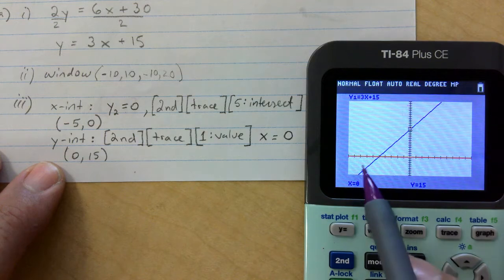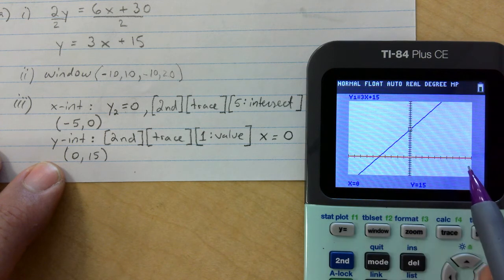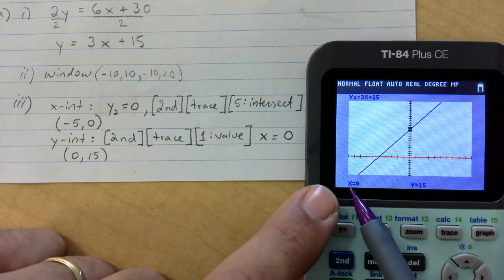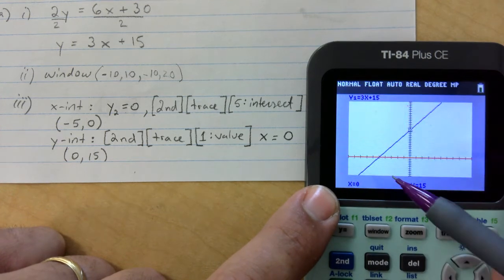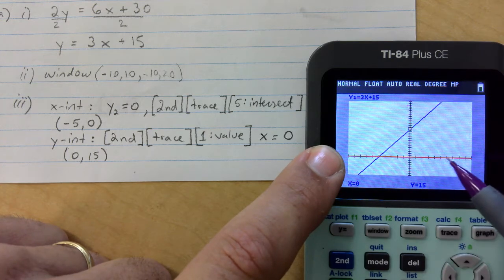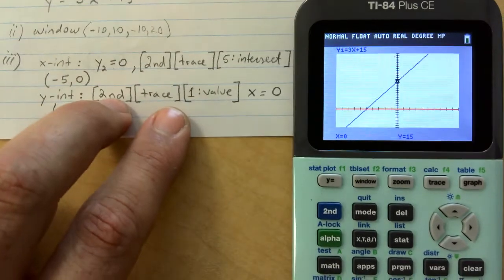So you're thinking, what about this line? Will it think sometimes that this is the line we're after? Well, you could find out, okay? When x is equal to 0, y is equal to 15 for this line. But what about the other line we just graphed? Okay, this is what you do.